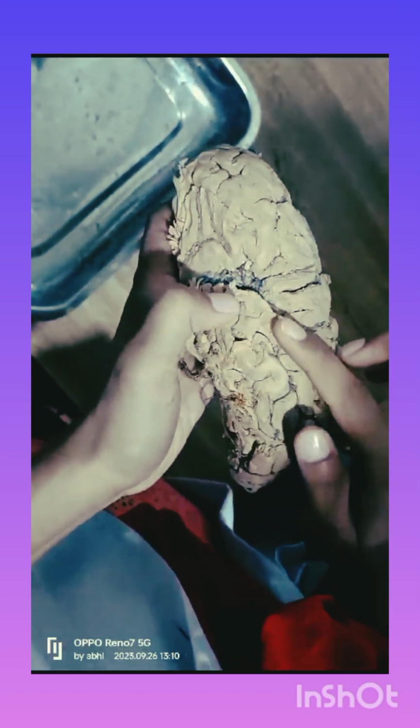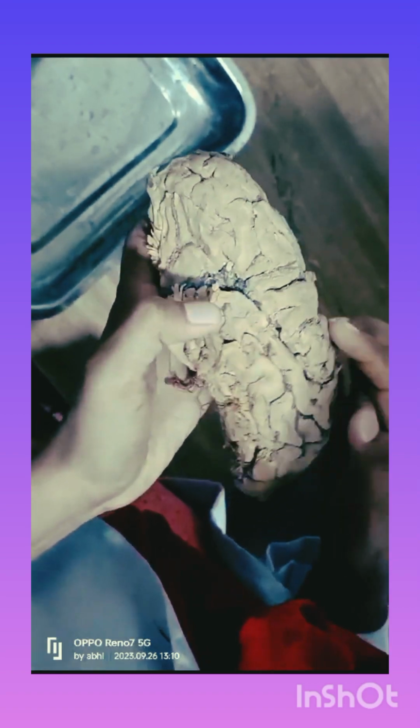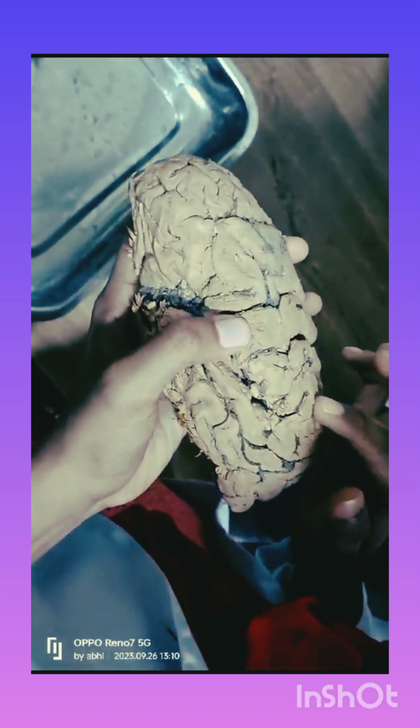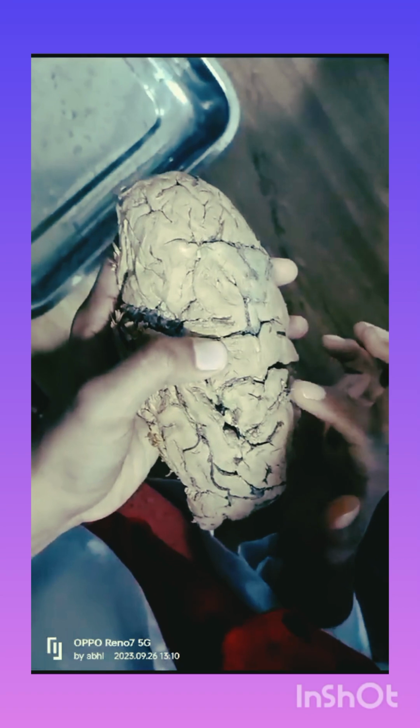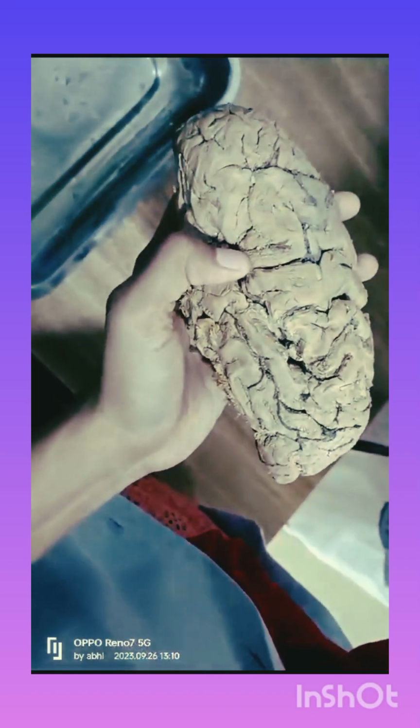Here in the temporal region, the supramarginal gyrus and angular gyrus. Supramarginal and angular. It is not that much important.